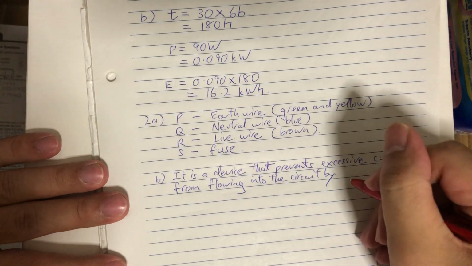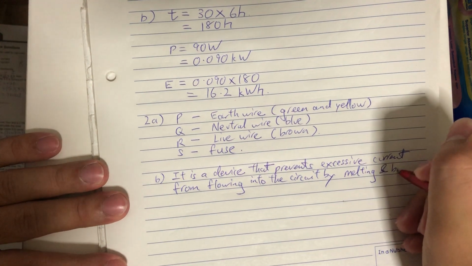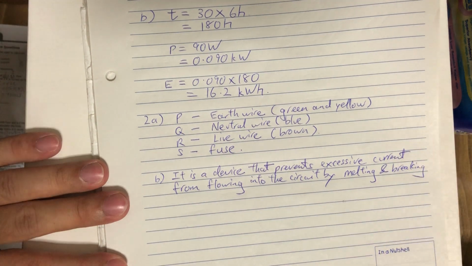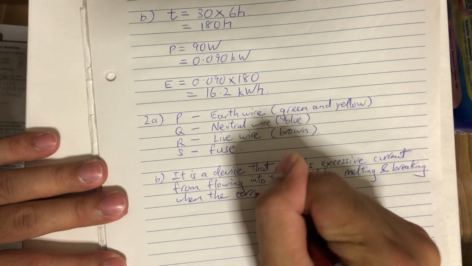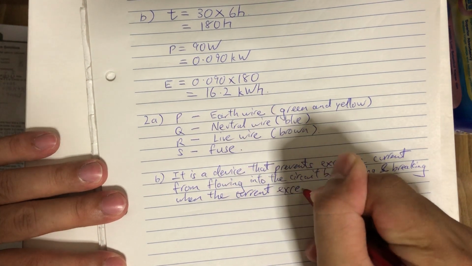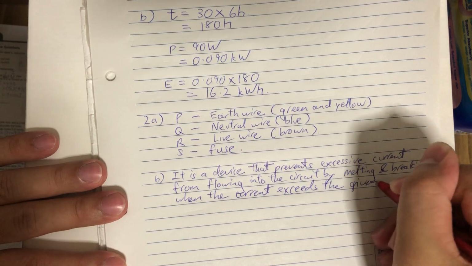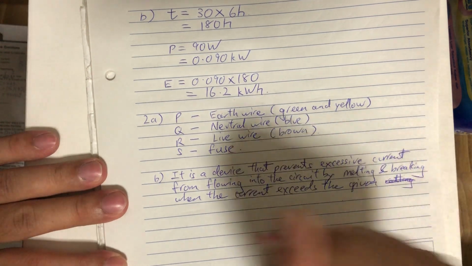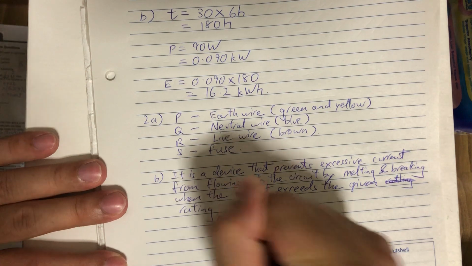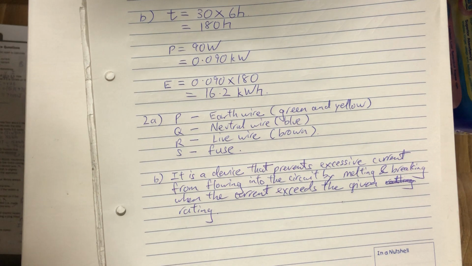By melting and breaking when the current exceeds the given rating. Sorry, rating spells as R-A-T-I-N-G. So please go and read up the chapter itself, why I give my answer in this way, to find out more.